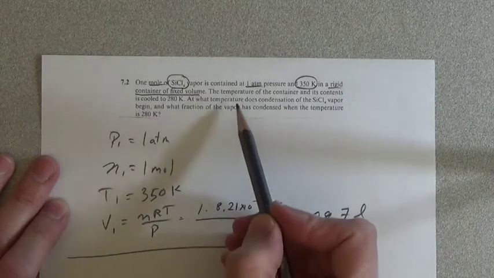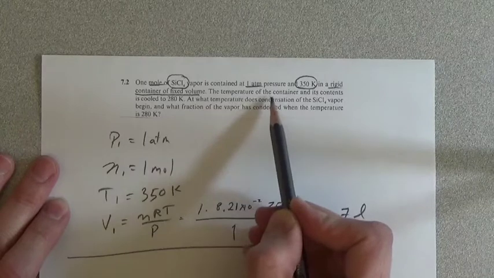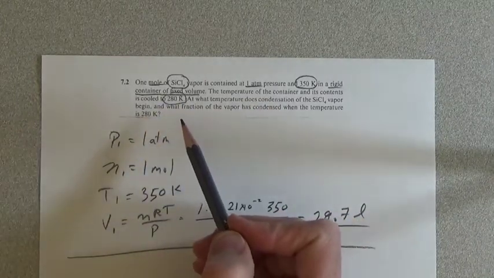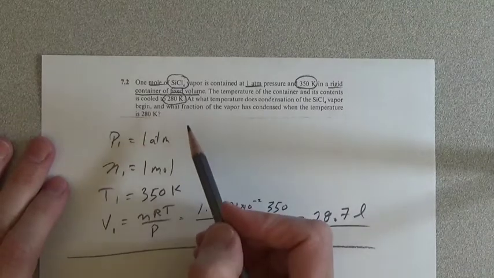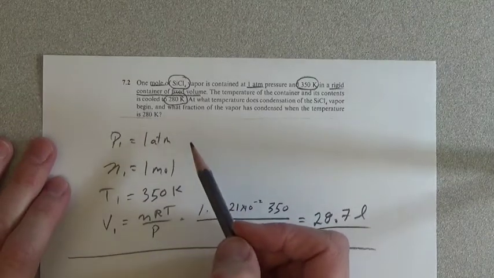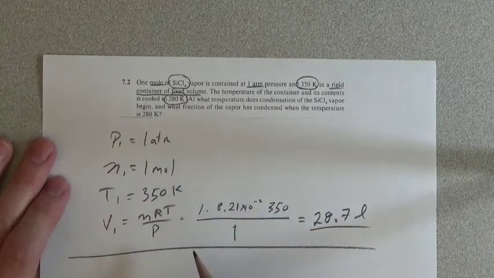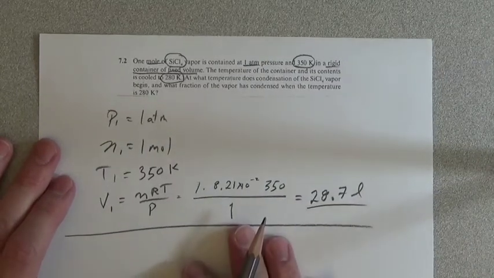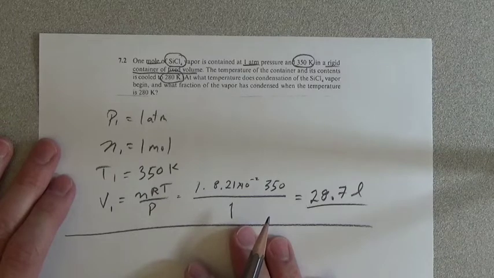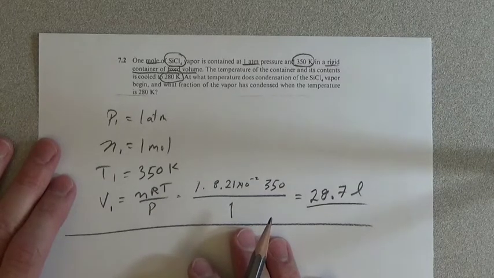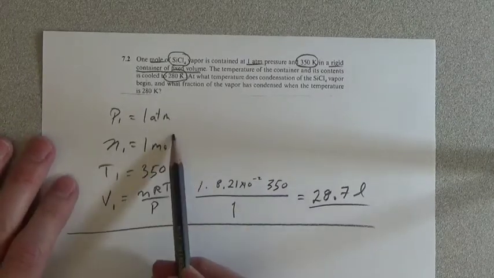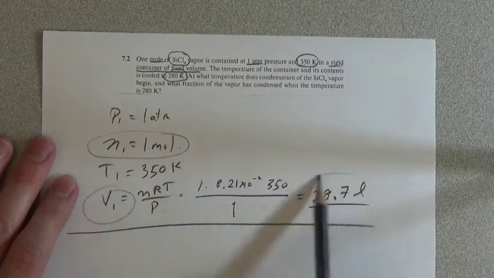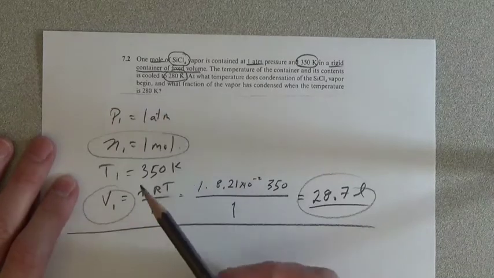And we're going to say that this container is going to be cooled to 280 Kelvin. And at what temperature does the condensation begin? For this, the number of moles is held constant, and the volume is held constant because we have a rigid container with fixed walls.